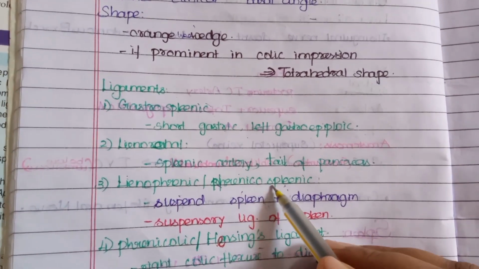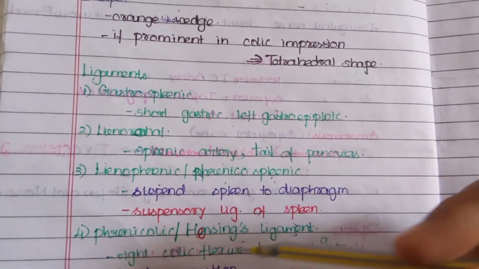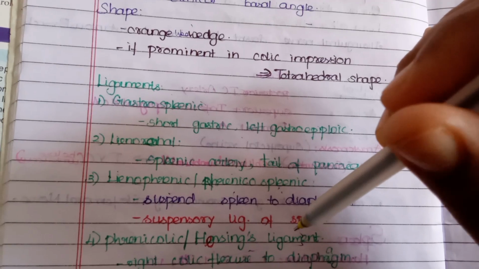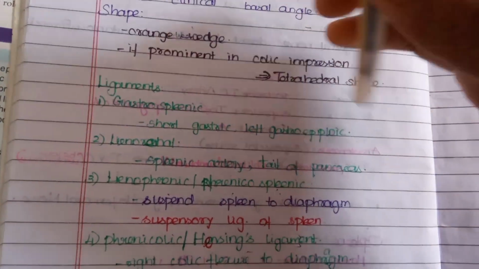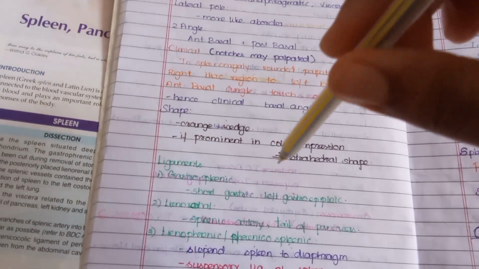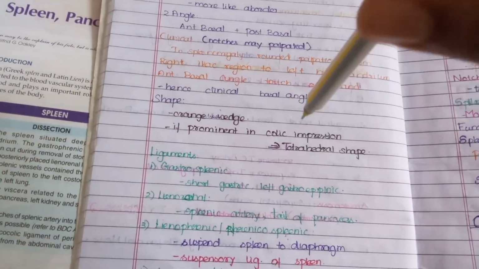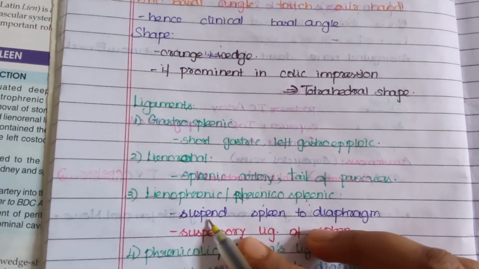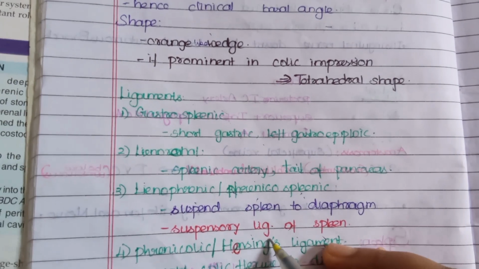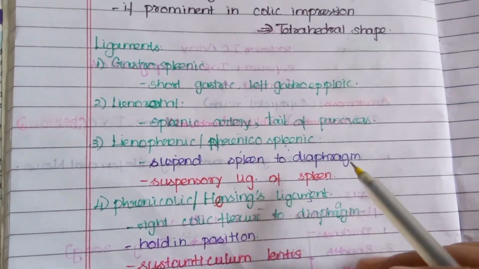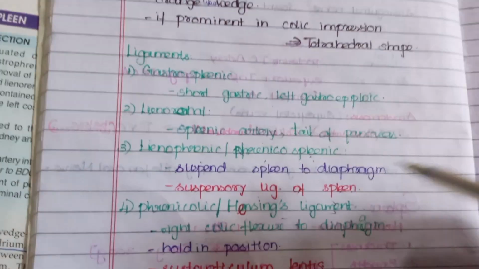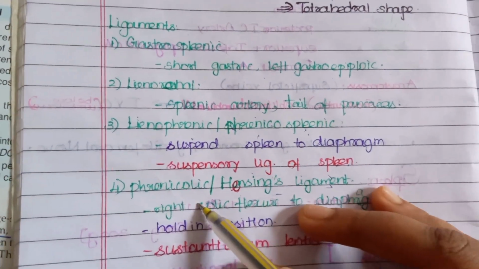Lienophrenic or phrenicosplenic ligament. See here, the phrenic is the diaphragm, which will be suspending the spleen as an organ like this, in order to hold it. That's why it is called the suspensory ligament of the spleen. Phrenicocolic or Hensing's ligament will be giving a support. It is not attached to the spleen.